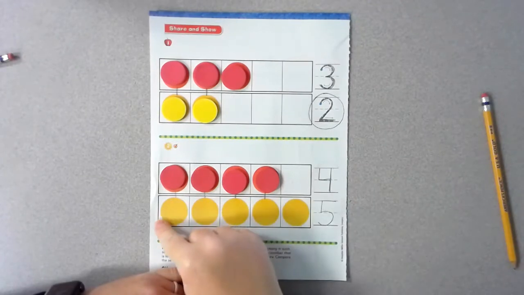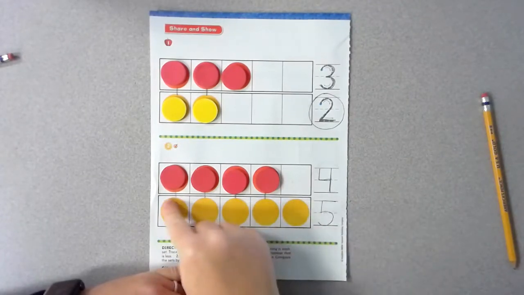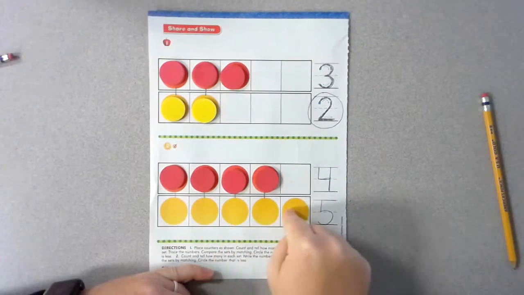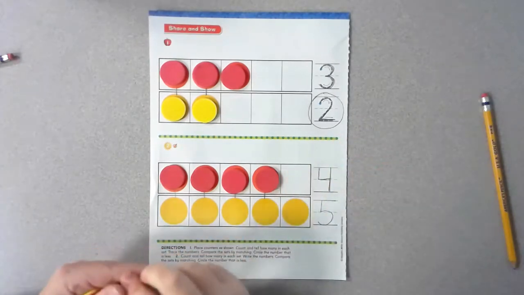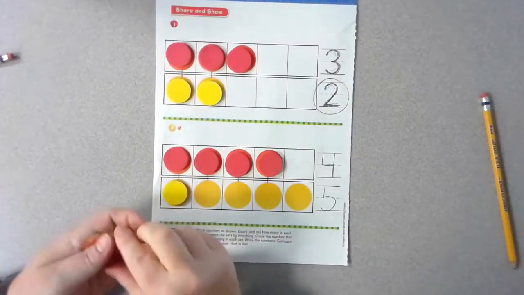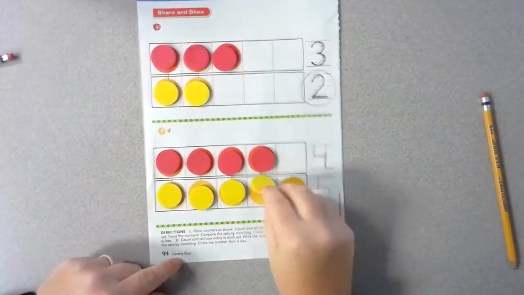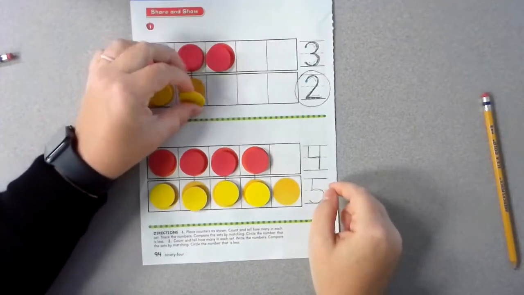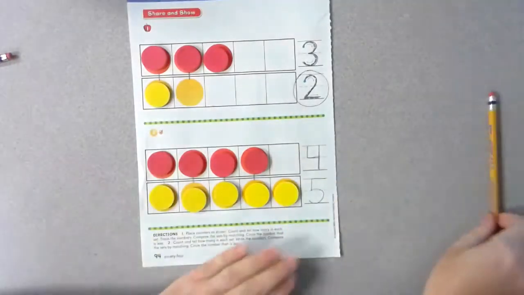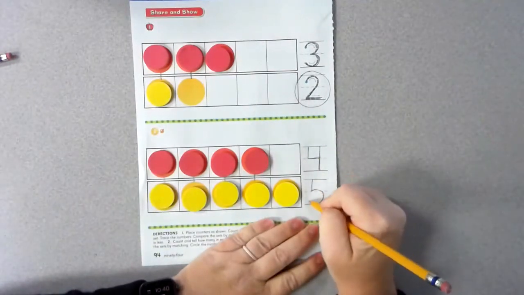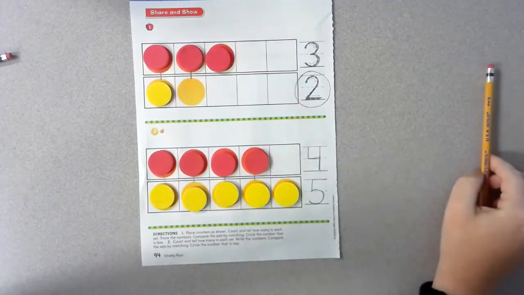So we know if this is our 5 frame and every box has a counter in it, there's going to be 5. But let's double check. 1, 2, 3, 4. I'm going to use one from up here. 5. So we can do our short neck, belly fat. Mr. 5 wears a hat.